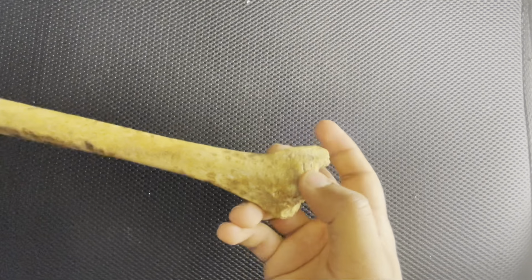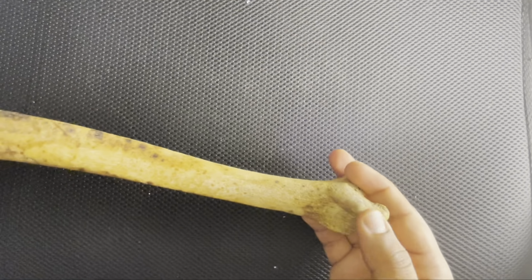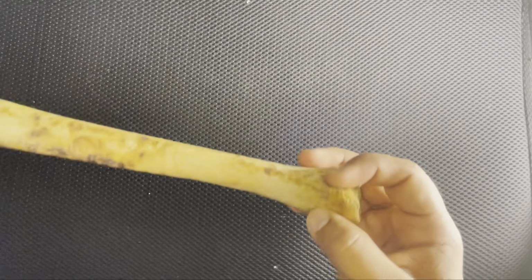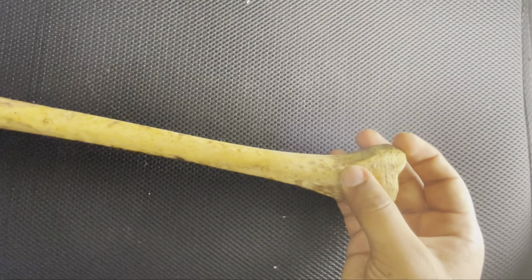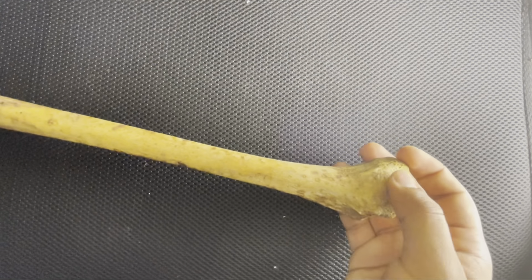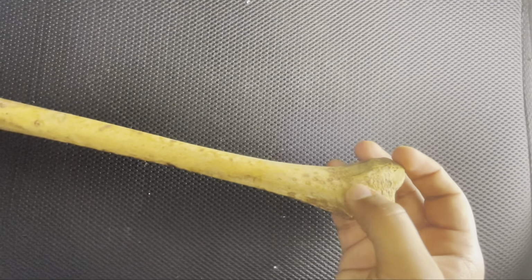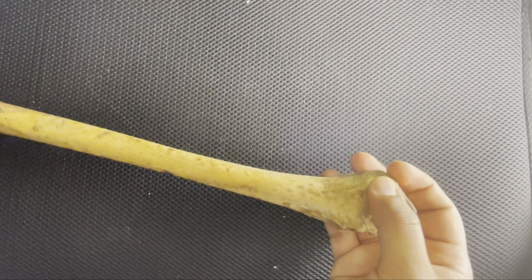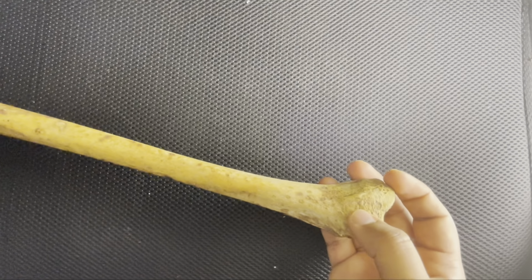Then comes our posterior surface. If this was the medial surface, this the anterior surface, this the lateral surface, then this is our posterior surface. This posterior surface is smaller, right, and it gives attachment to different ligaments and allows passage of different tendons.